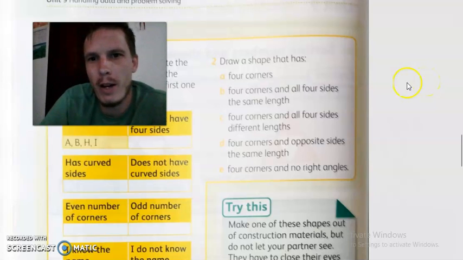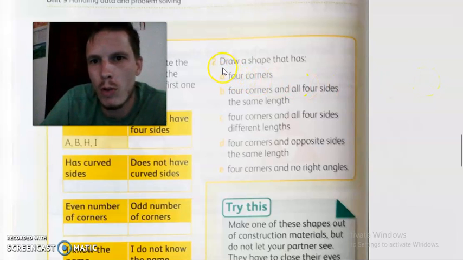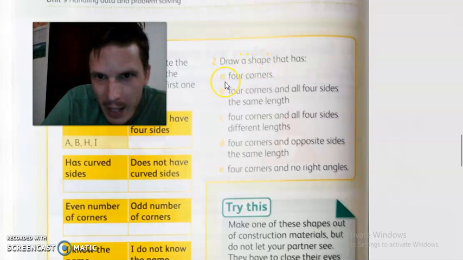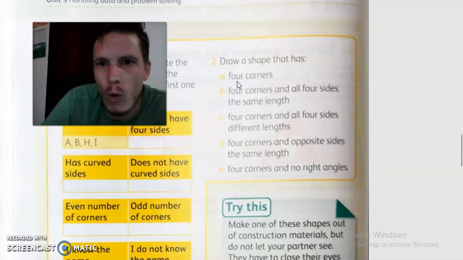Okay, so for part number 2, we're going to do some drawing. You're going to need to first, for A, draw a shape that has 4 corners. B, draw a shape that has 4 corners and all 4 sides the same length. C, a shape that has 4 corners and all 4 sides are different lengths.